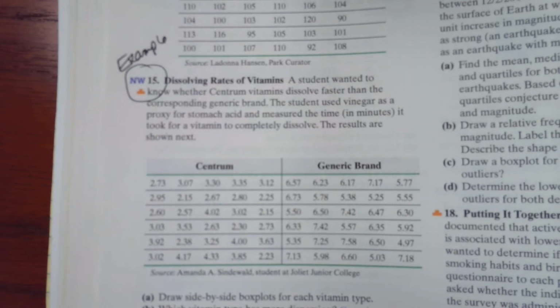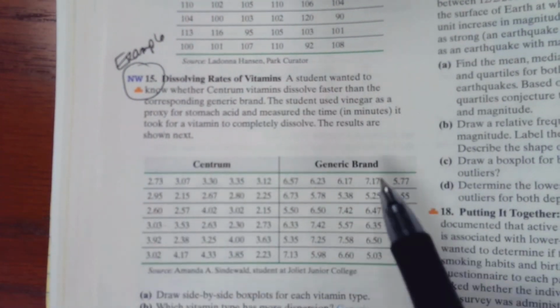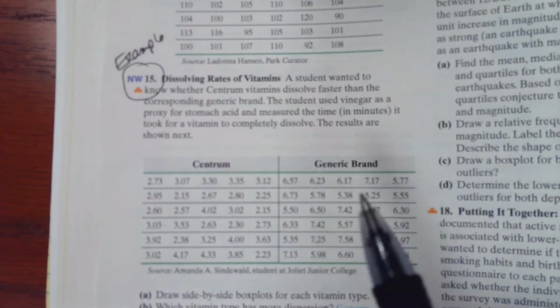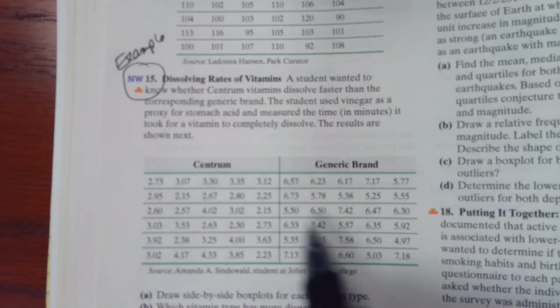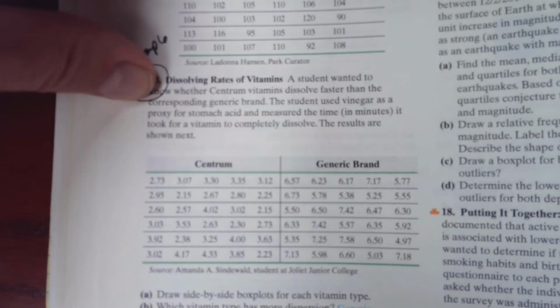The student used vinegar as a proxy for stomach acid and measured the time in minutes it took for a vitamin to completely dissolve. The results are shown next. So we have two different data sets. On the left-hand side, these are the results for Centrum, and these are the results for the generic brand. In each case, we have 30 measurements, and so let's look at the comparison.